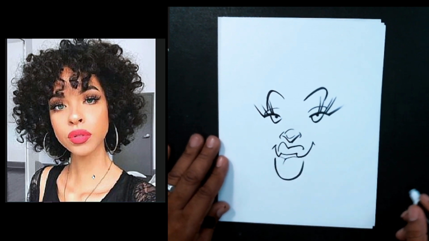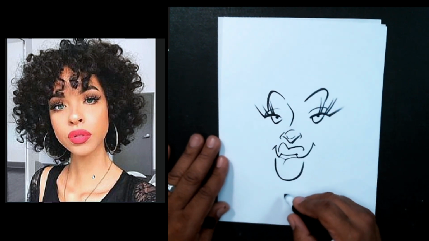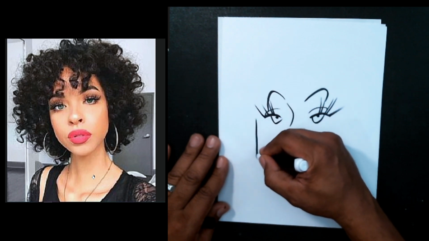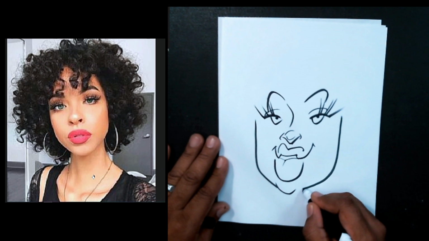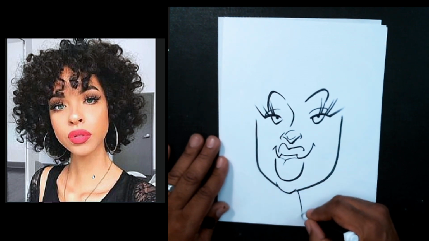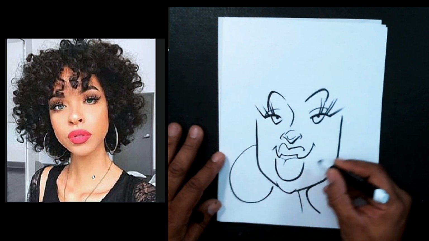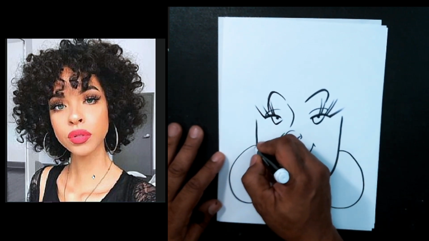I made the lips a little bit bigger, just for comedic effect, right? She has some big earrings here. Let's give her some big, nice hoop earrings.